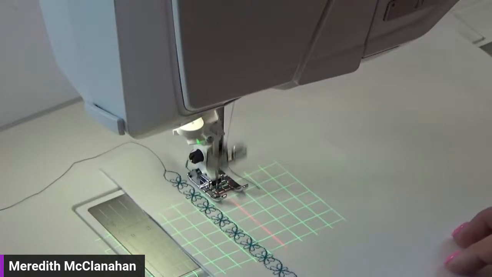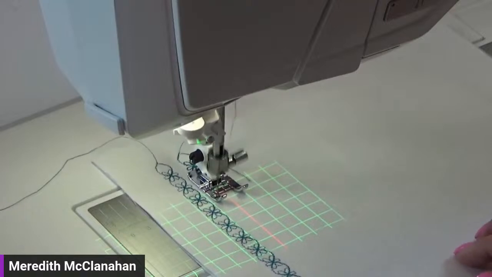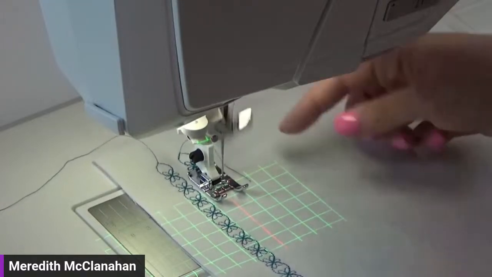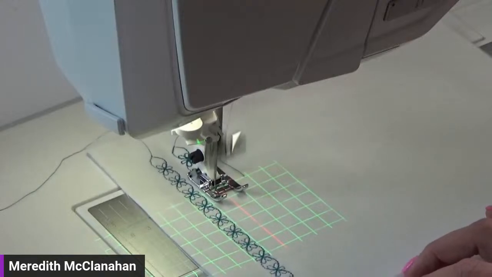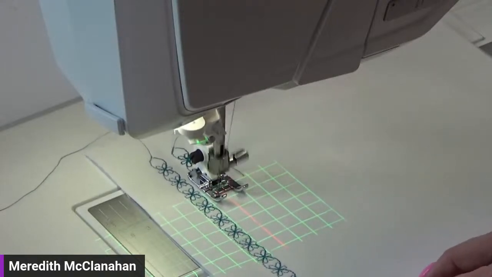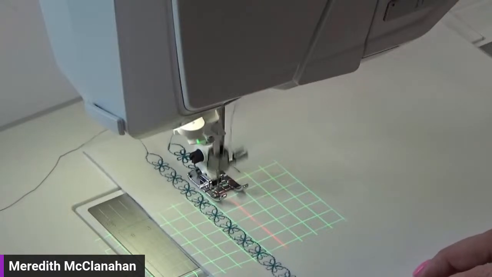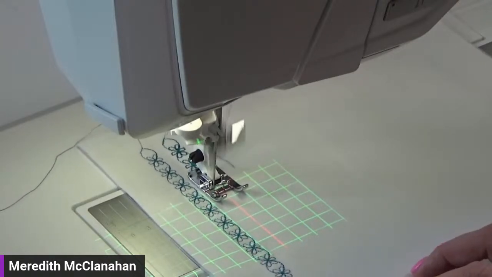So let's stitch a little bit of this out so we can then compare side to side and you can see the difference. You can sort of already see it as it's coming out in the back, but any questions? Is this all making sense so far? Let me know. And again, if you have used this for anything, I'd love to hear what you used it for.